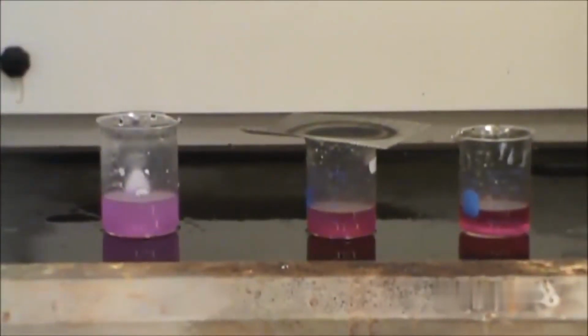All three produce hydrogen gas, all three produce hydroxides. There's your alkali metals. Next we're going to do the rubidium and cesium.